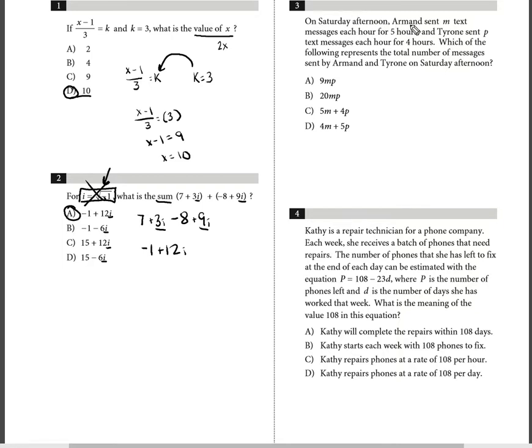On Saturday afternoon, Armand sent m text messages each hour, excuse me, so m per hour for 5 hours, and Tyrone sent p text messages each hour for 4 hours. Which of the following represents the total number of texts sent by Armand and Tyrone?